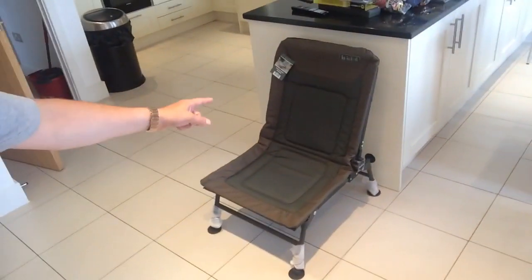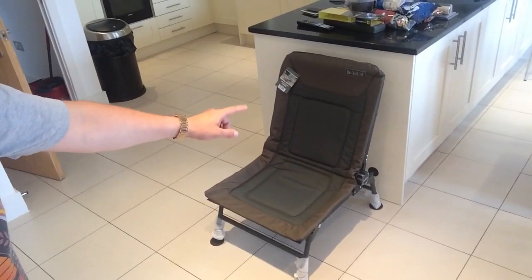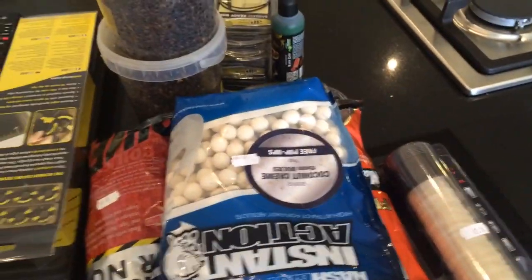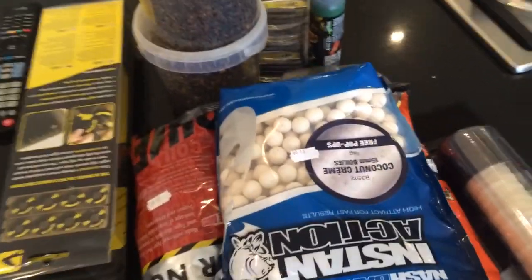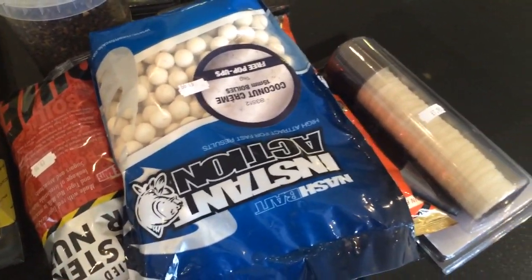Also, I got a new fishing chair. I don't know what happened to the one that I used to use years ago, so I've treated myself to a new one. For those of you that are into fishing, it is a Nash H-gun, and also I got some other bits as well. I'm going to flip my camera around. Hang on. I know a lot of you don't give a shit about fishing, but I'm restarting my fishing career. So I'm going to show you what I've got anyway.